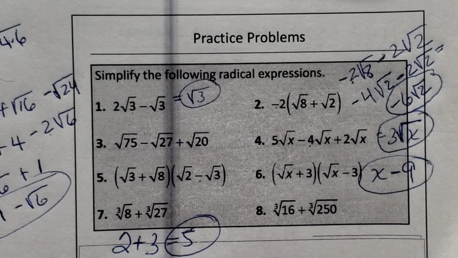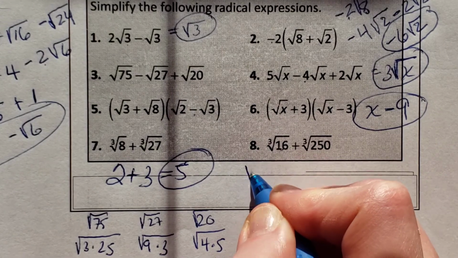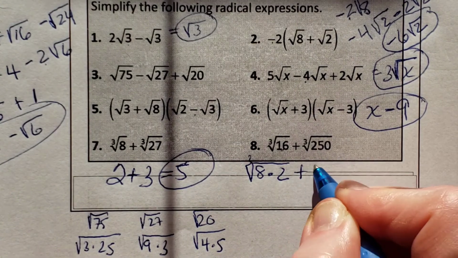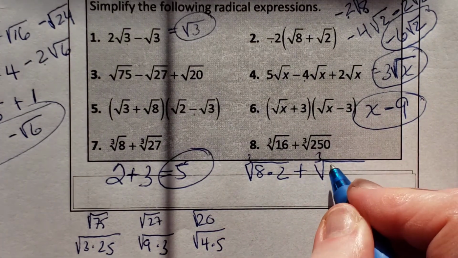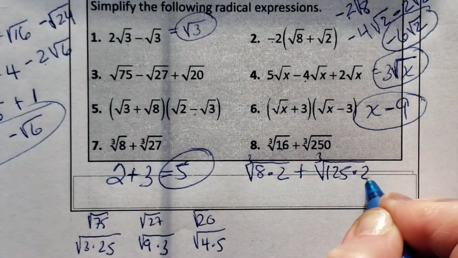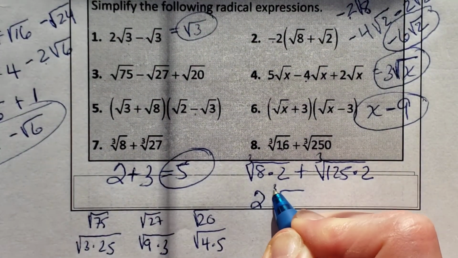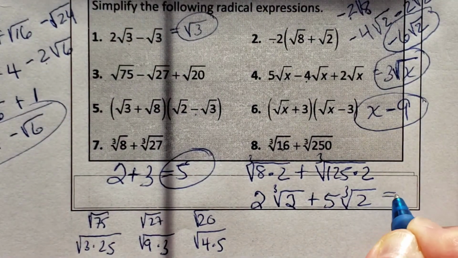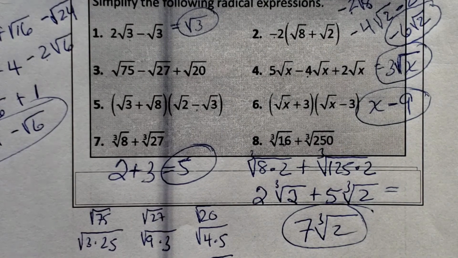And then for number 8, we could pull out some perfect cubes. Let's see. So 16 is 8 times 2. The biggest perfect cube that's a factor of 250 is 125, since 250 is 125 times 2, right? So the cube root of 8 is 2, giving 2 cube roots of 2 plus 5 cube roots of 2. So the final answer would be 7 cube roots of 2. That will be our final answer. All right, guys. One more section for chapter 9, and that's it.